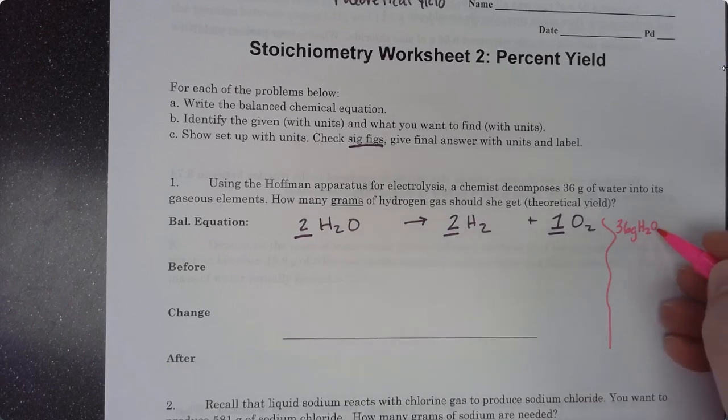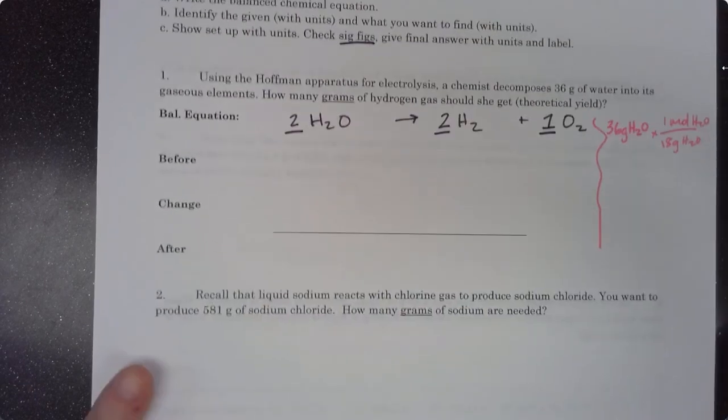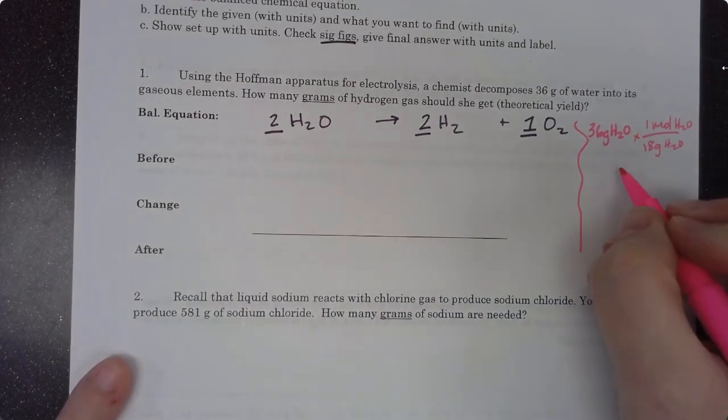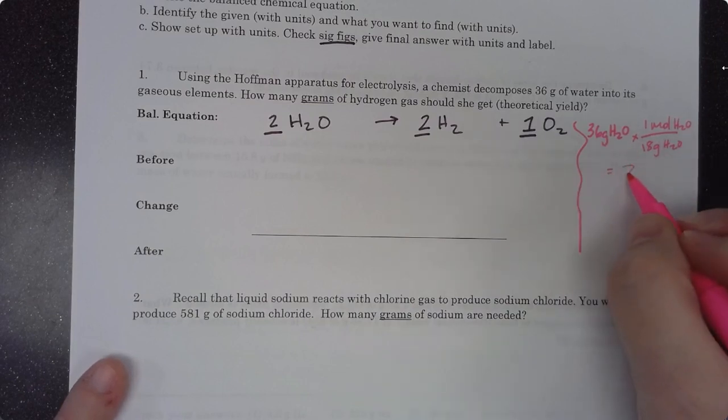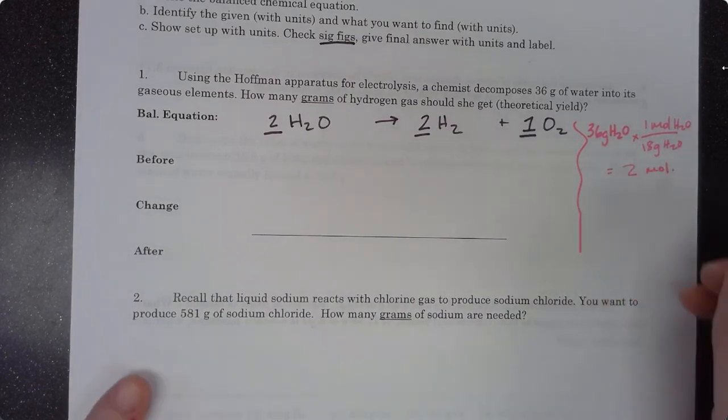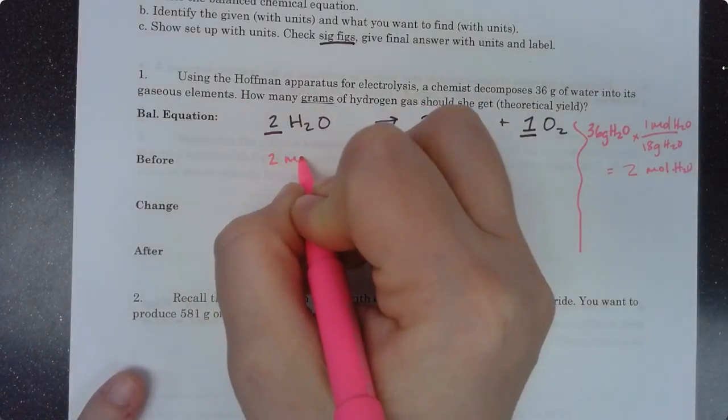Oxygen is 16, so 18. For 18 grams of water, we have 1 mole of water. So that means 36 grams of water is 2 moles. So here we've got 2 moles of water.